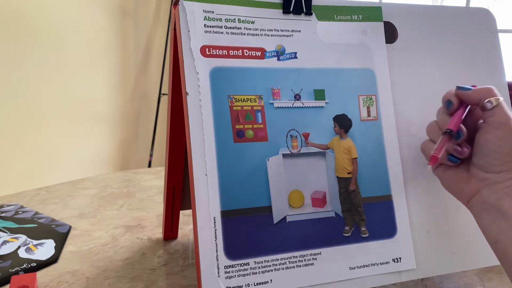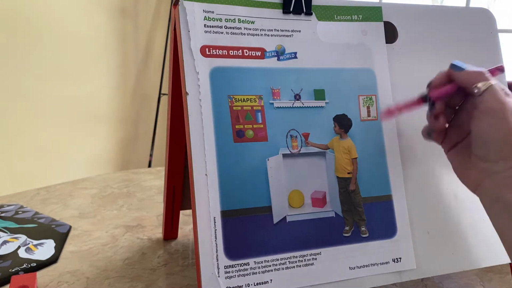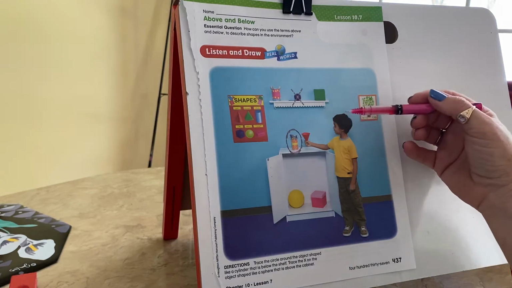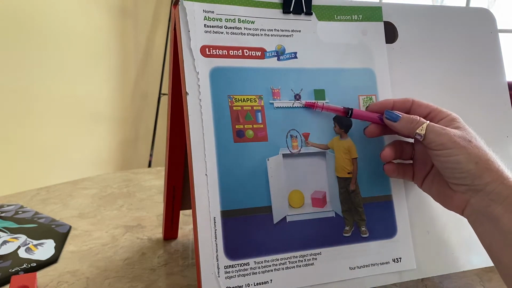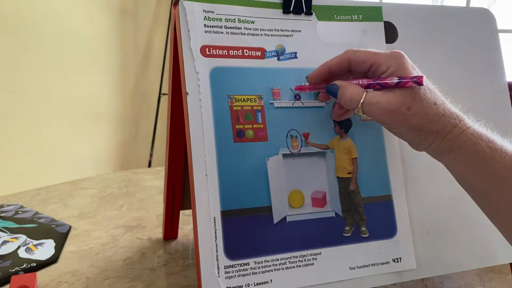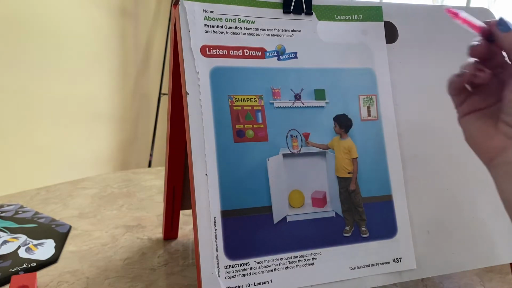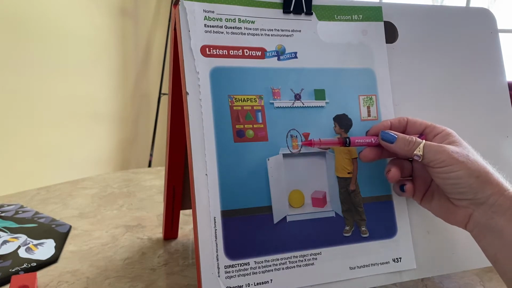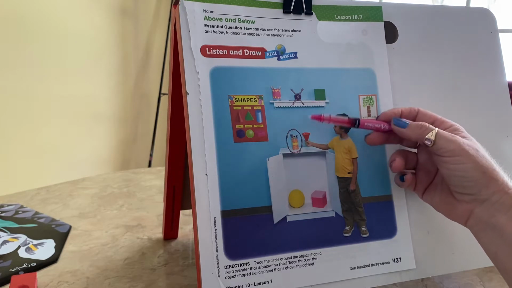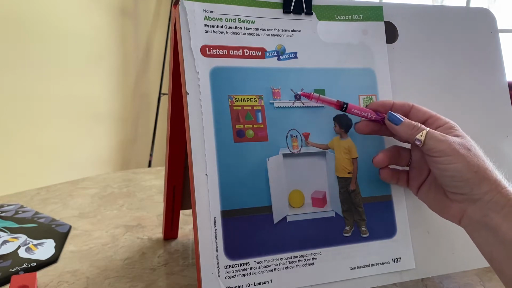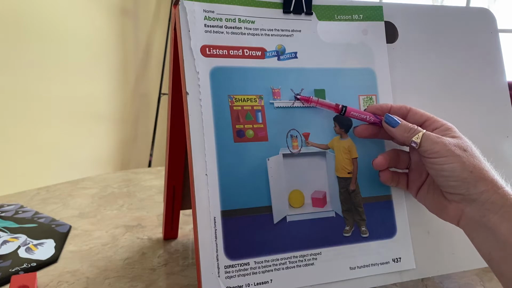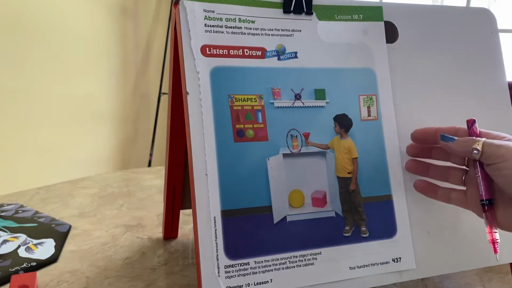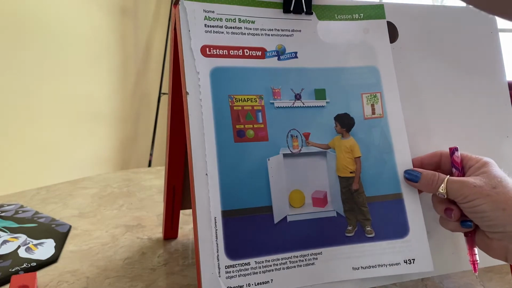Trace the X on the object shaped like a sphere that is above the cabinet. So here's the cabinet and here is above. So you're going to trace the X on that sphere because it is above the cabinet. So you circle the cylinder that is below the shelf, and you're tracing the X on the object shaped like a sphere that is above the cabinet. Very good. Got a cylinder and a sphere.